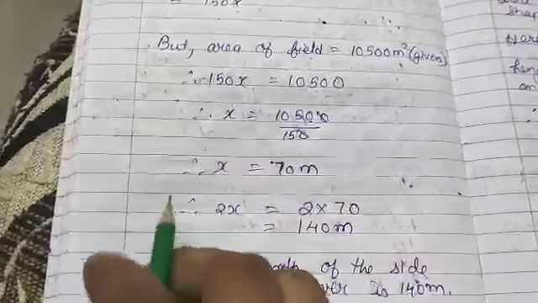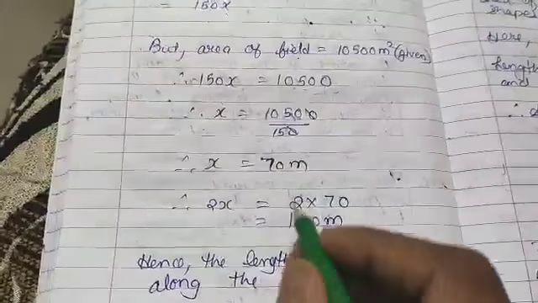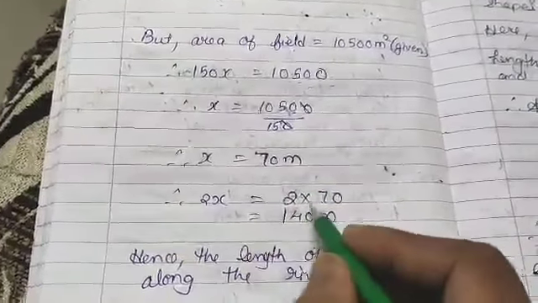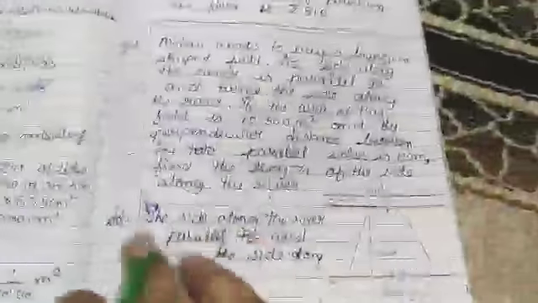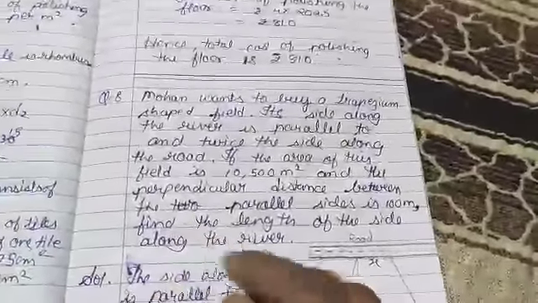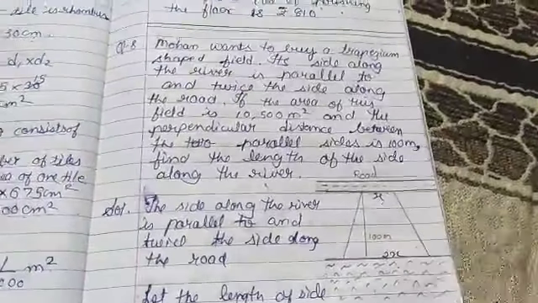Now here it is asked to find the length of the side along the river. So the length of the side along the river is 2x. Multiply 2 with 70, you will get 140. That means the length of the side along the river is 140 meter, and the other side will be 70 meter.